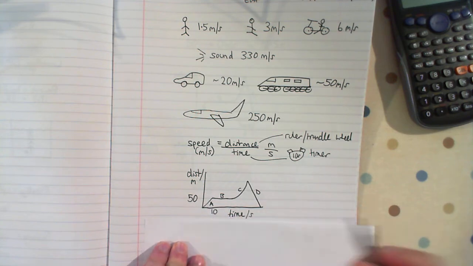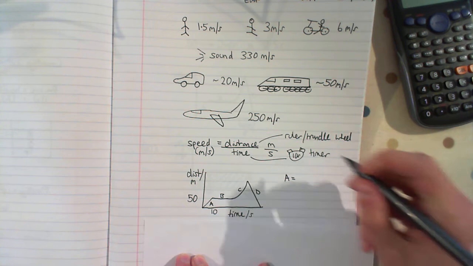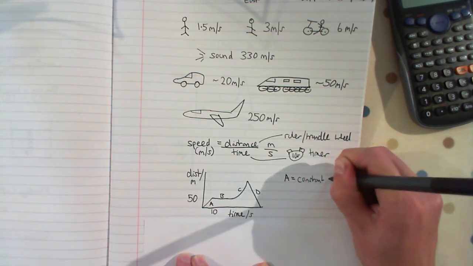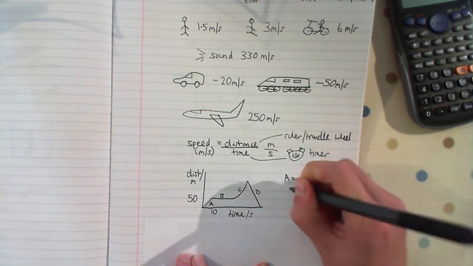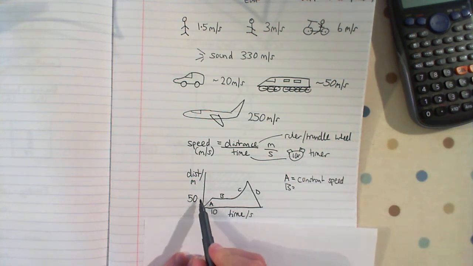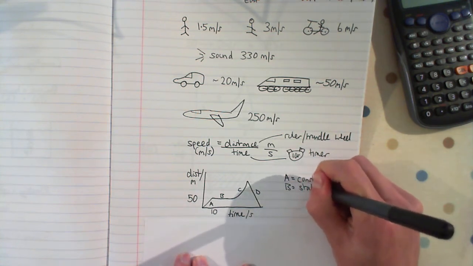A is a straight line going up, and a straight line in physics tells us it is constant. So A is a constant speed. B, the distance is not changing, it's staying at 50. So it is stationary, it is not moving.